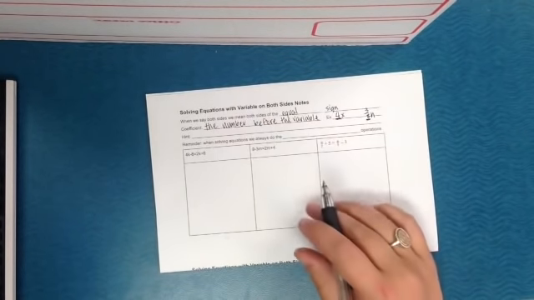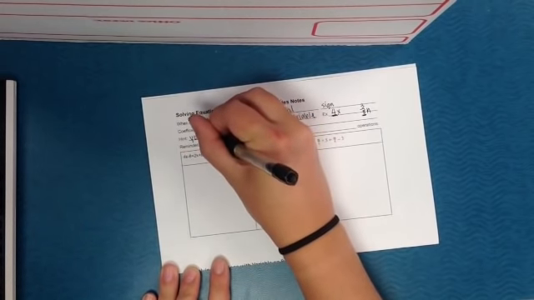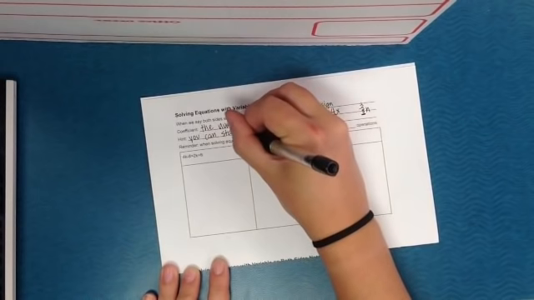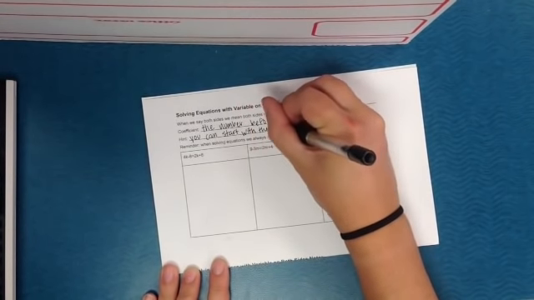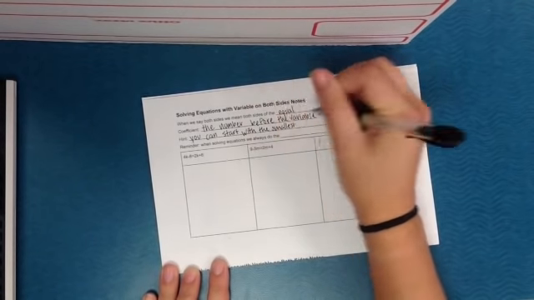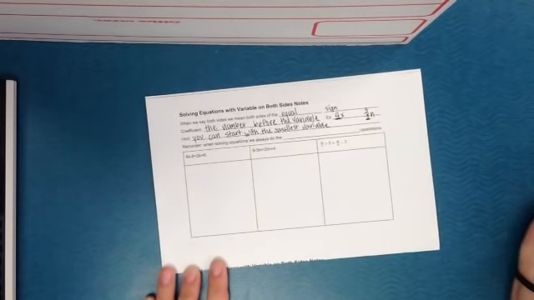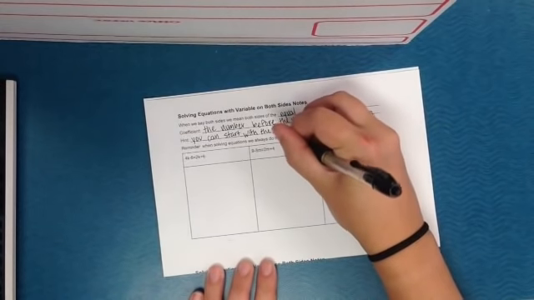Now here's a little hint when solving equations with variables on both sides. You can start with the smallest variable when solving, and it'll make solving the problem a lot easier. Alright, and just a reminder, when solving equations, we always do the opposite operations.